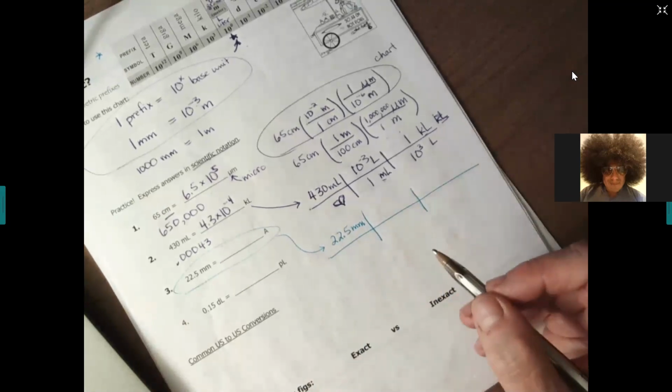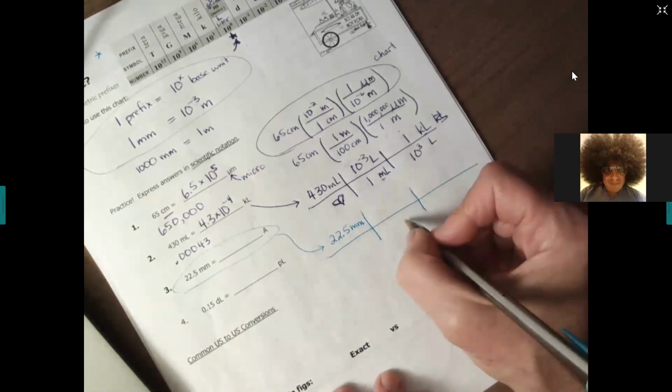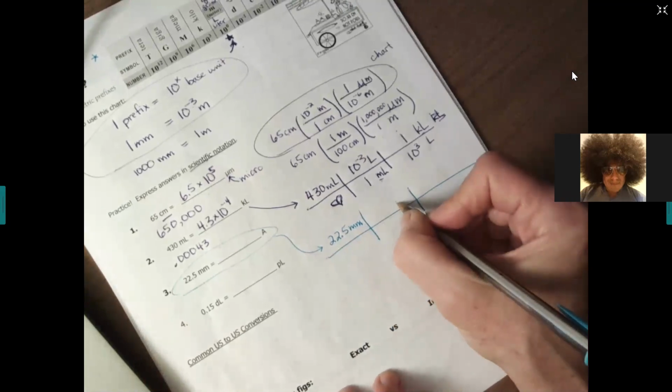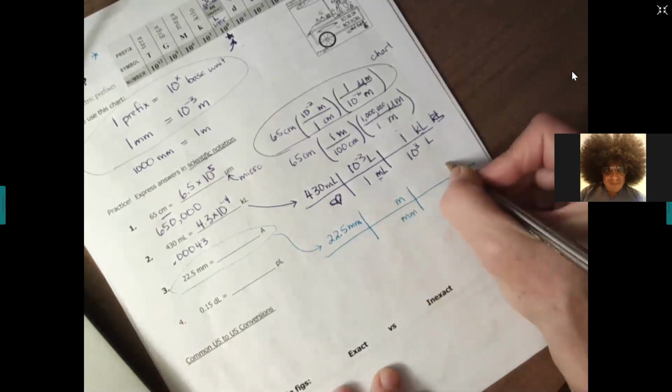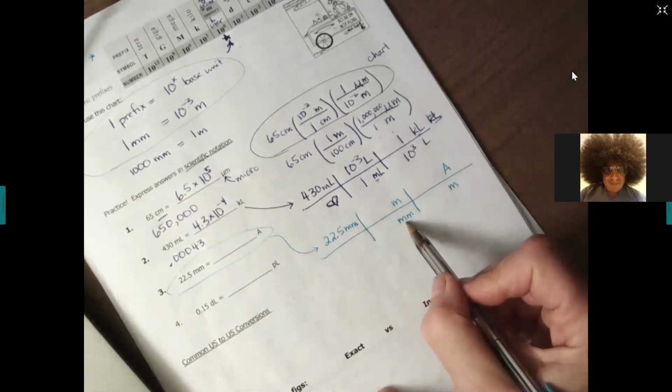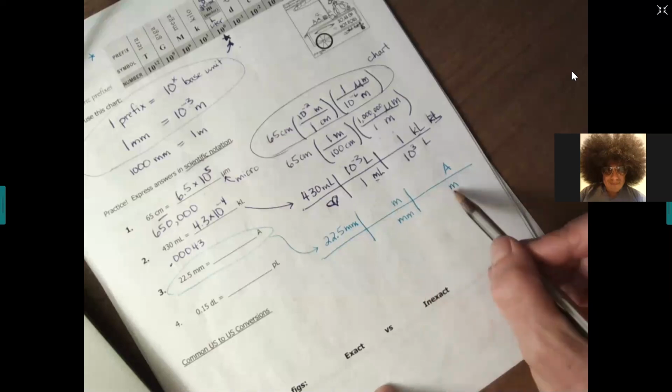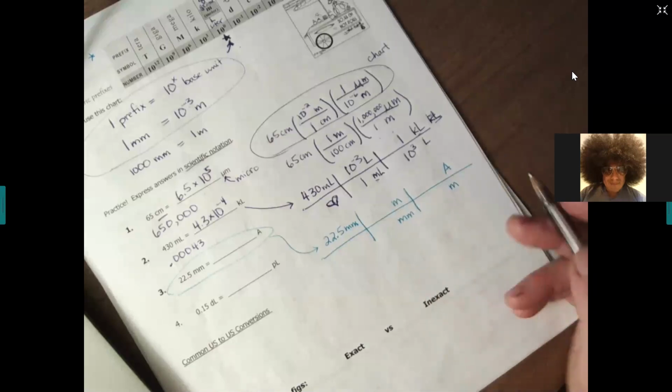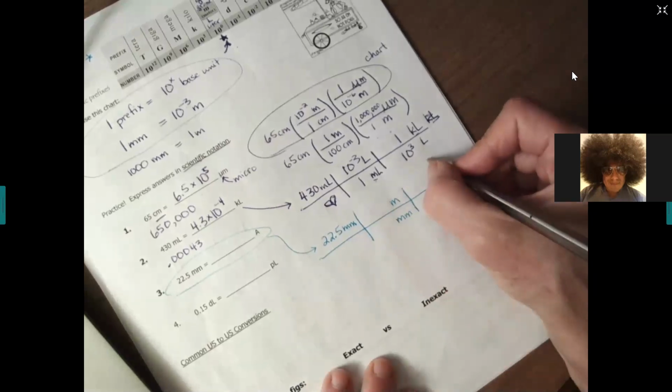All right. So I recommend that you always go through the base unit, and so change in the factor label. You take this unit, you bring it down here, we go to meters, and then we're going to change meters, and this is actually angstroms.